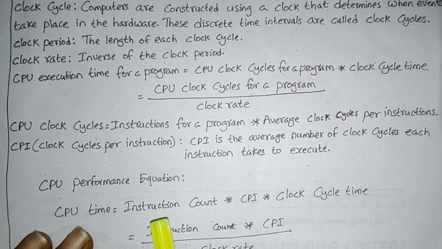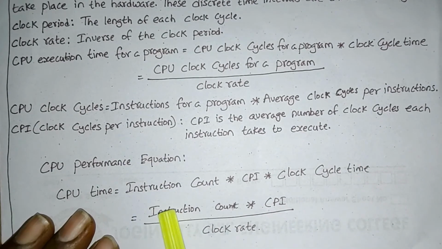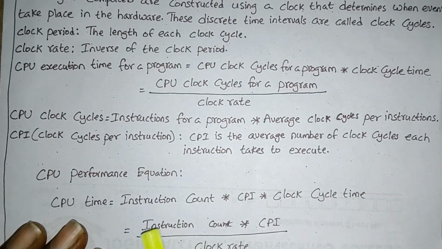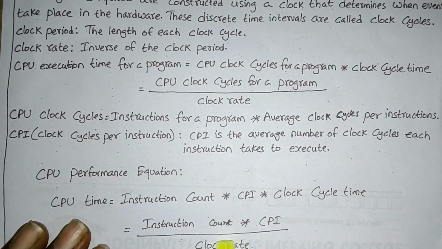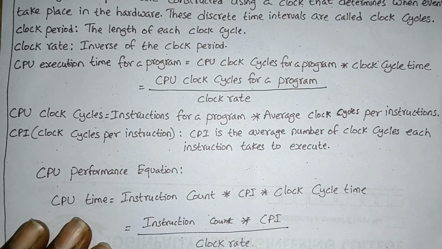CPU performance equation: CPU time is equal to instruction count times CPI times clock cycle time, which is equal to instruction count times CPI divided by clock rate.